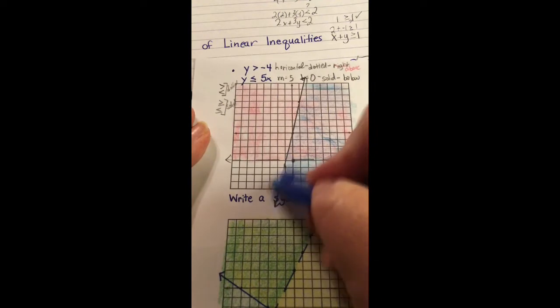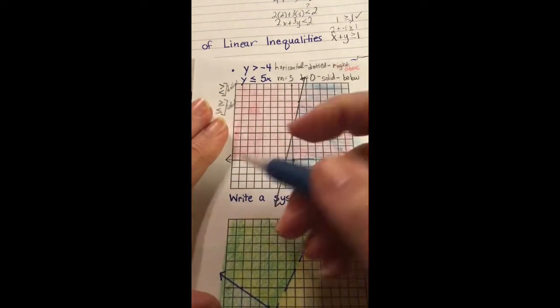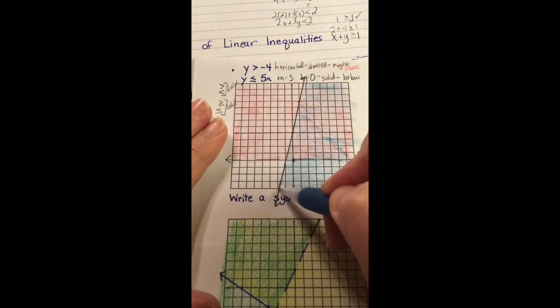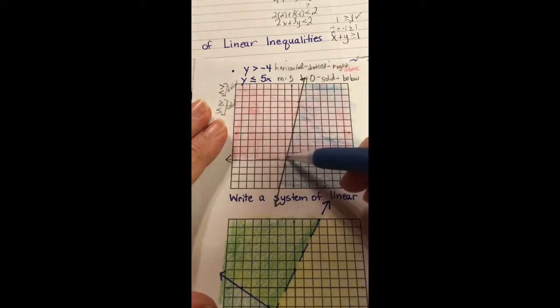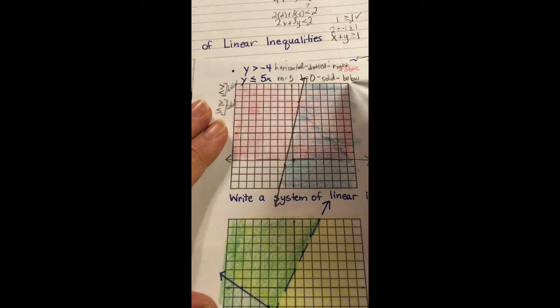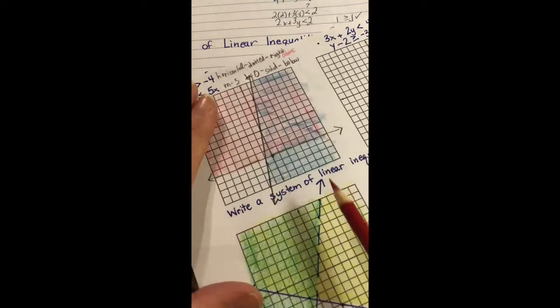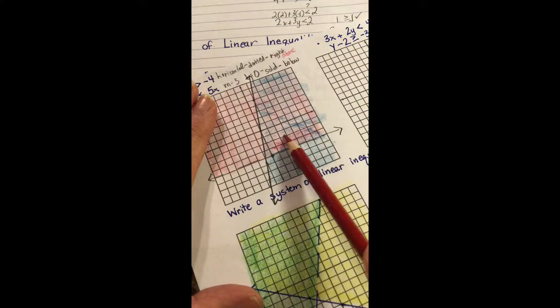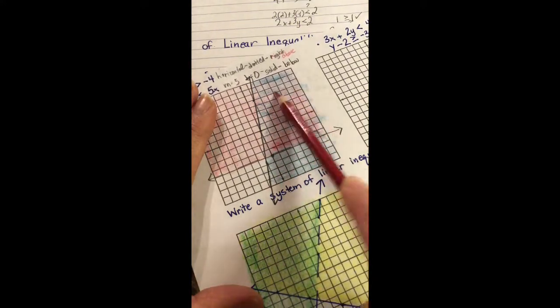If I had to describe where the solution is for this system, it would be in this region here. Any ordered pair that you would choose, let me make it a little darker red and a little darker blue.